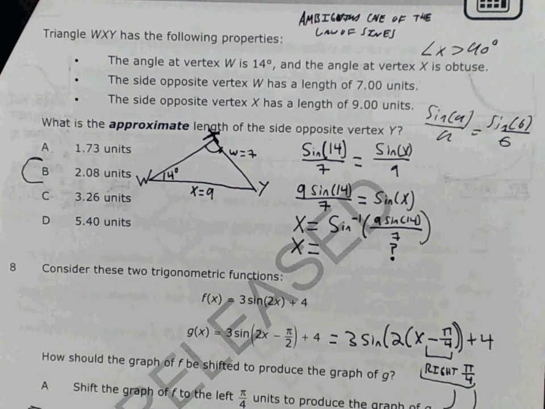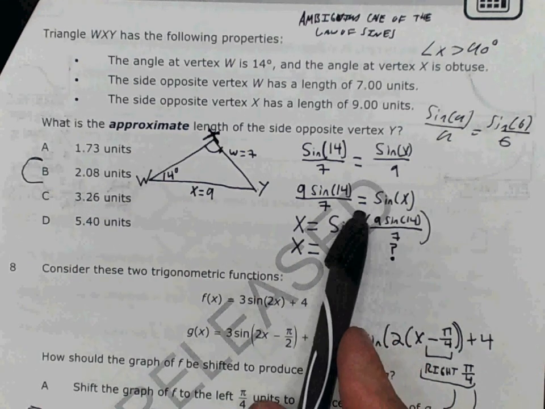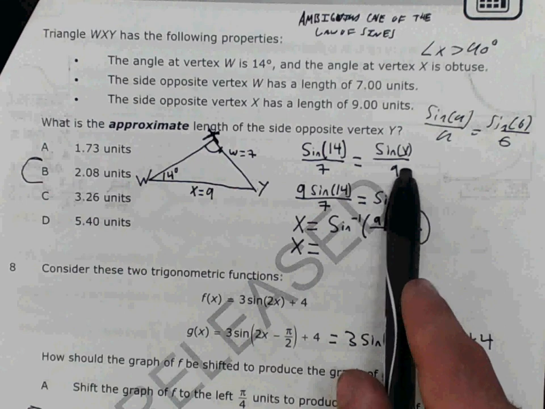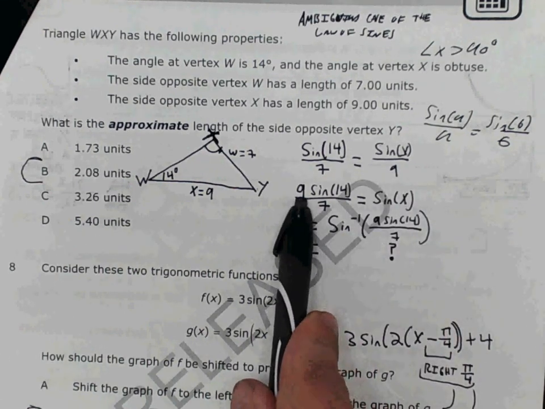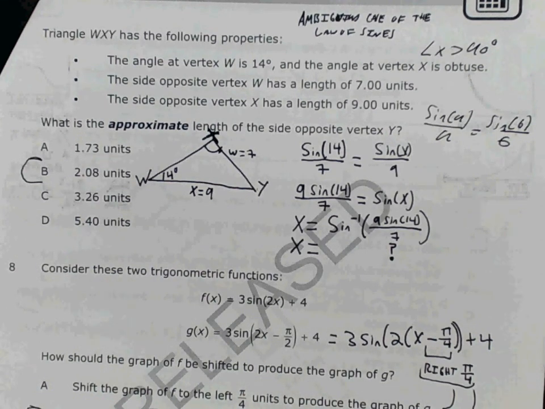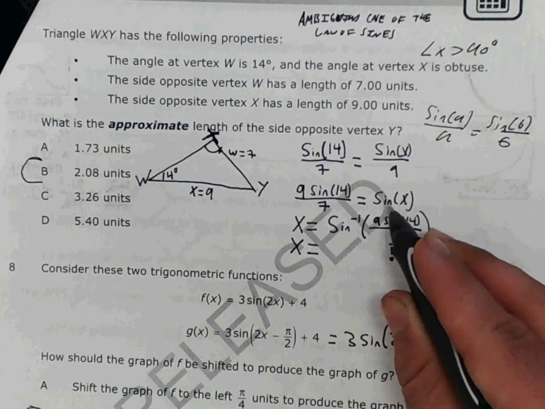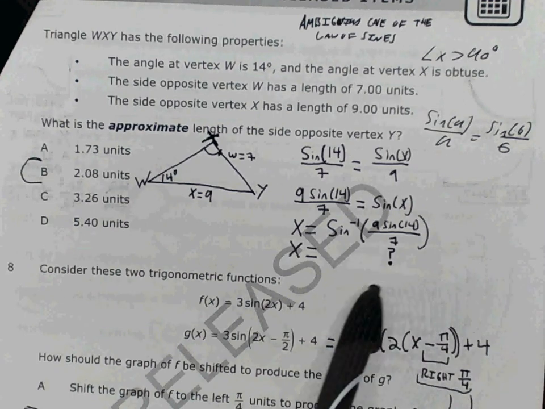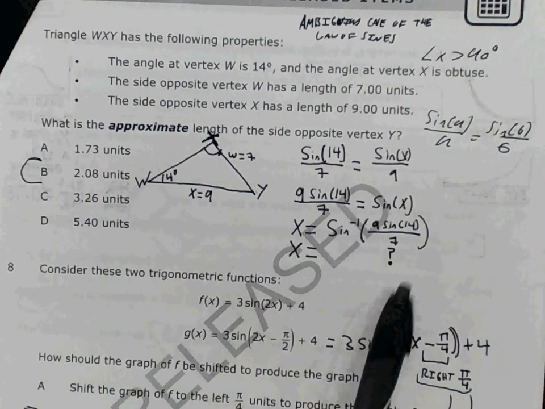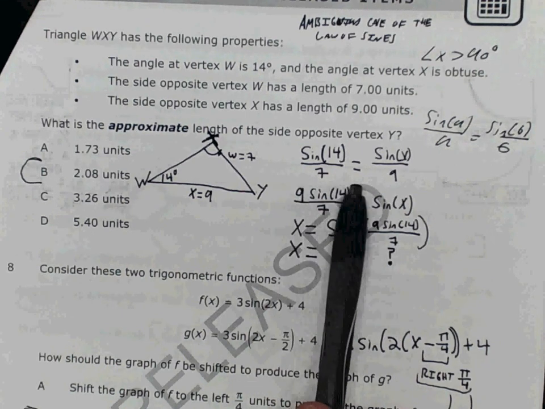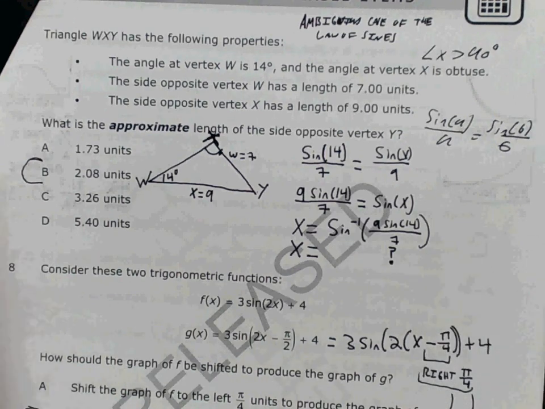So 9 times the sine of 14 over 7 is equal to sine of X. All I did from step 1 to step 2 is multiply each side by 9. So the 9 cancels out on the right-hand side, and you have a 9 as a coefficient in the numerator for the left-hand side. Now, in order to get X, I need to remove the sine. In order to remove the sine, I take the inverse sine of each side. So from step 2 to 3, I took the inverse sine of each side. The inverse sine of the sine of X is X, and the inverse sine of 9 sine of 14 over 7 is something I evaluate in my calculator.